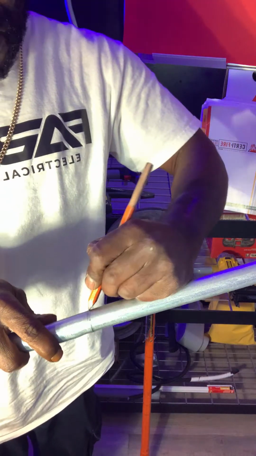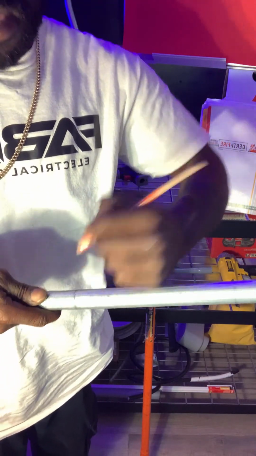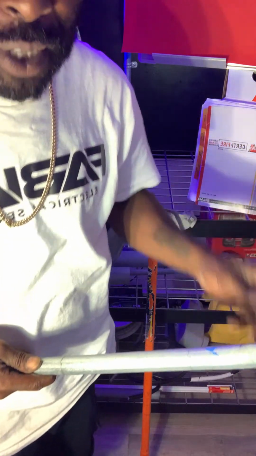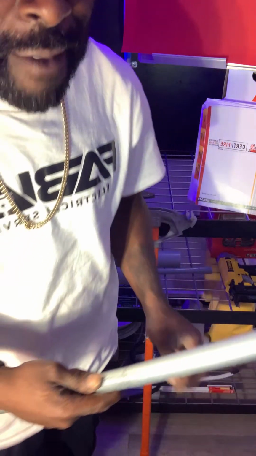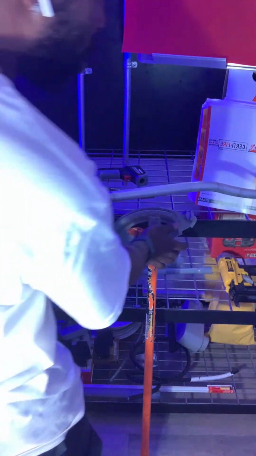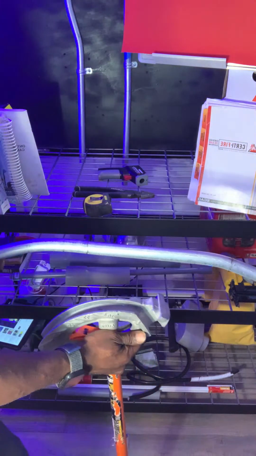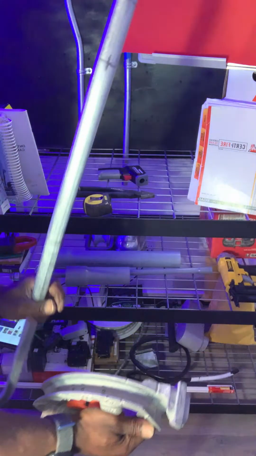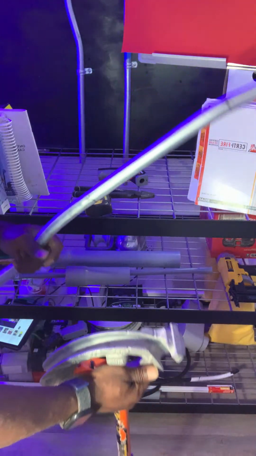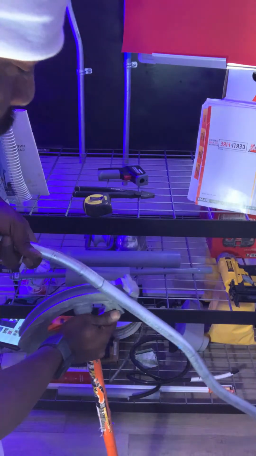The reason why I do that is to avoid dog legs. As you all know, dog legs are the worst thing that you can have happen on your conduit. Now, as you can see, I have my star mark there. Now I'm going to install.